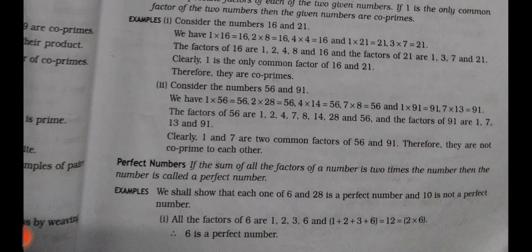Perfect numbers. If the sum of all the factors of the number is 2 times the number, then the number is called a perfect number. Example: we shall show that each one of 6 and 28 is a perfect number and 10 is not a perfect number. 1. All the factors of 6 are 1, 2, 3, 6, and 1 plus 2 plus 3 plus 6 equals 12, 2 into 6. Therefore, 6 is a perfect number.